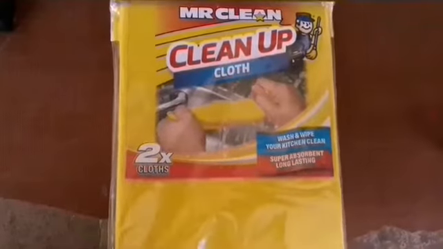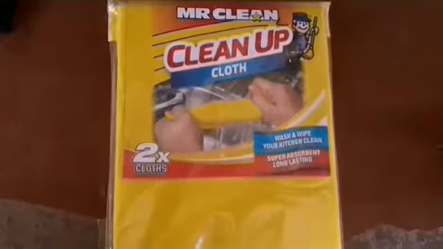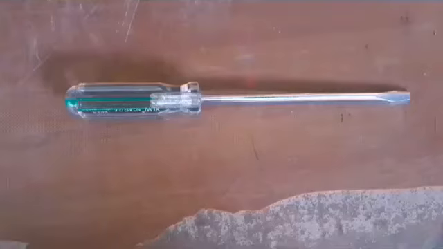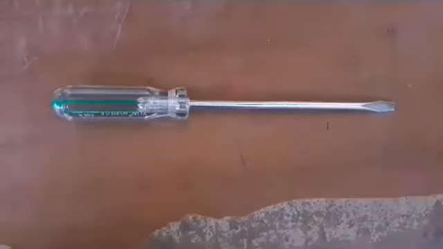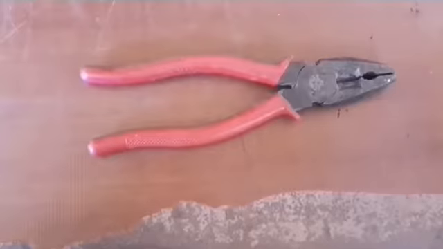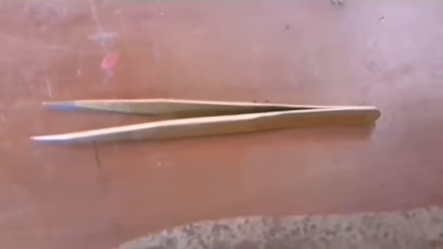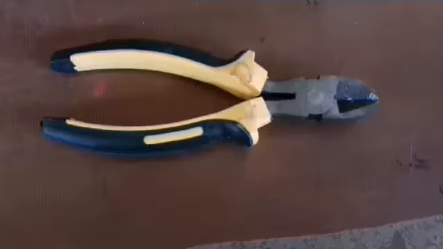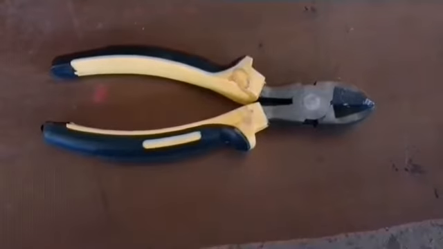Here is the lint-free cloth that is being used to clean different components of the computer. Next one is the flathead screwdriver, which is being used to loosen or tighten. We also have the pliers, which is being used to hold small parts. And here we have the tweezers. It is used to manipulate small parts. Next one is the wire cutter that is being used to strip and cut wire.